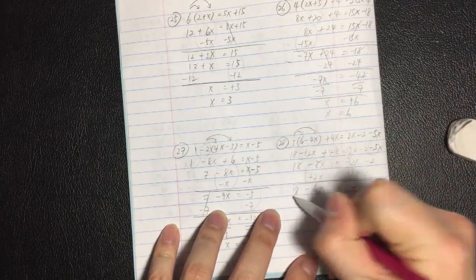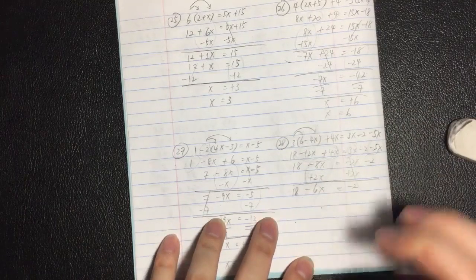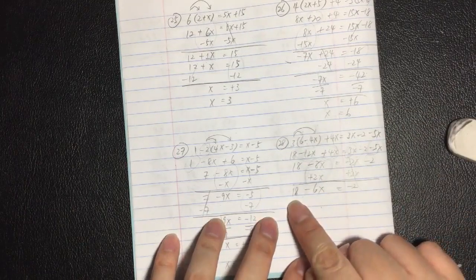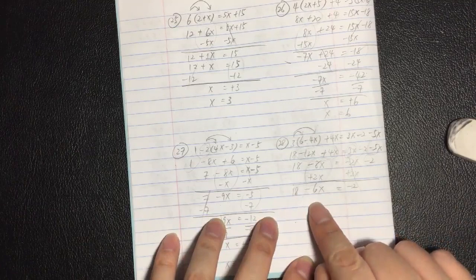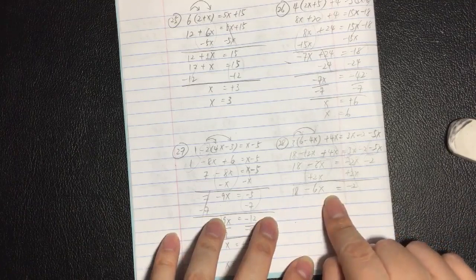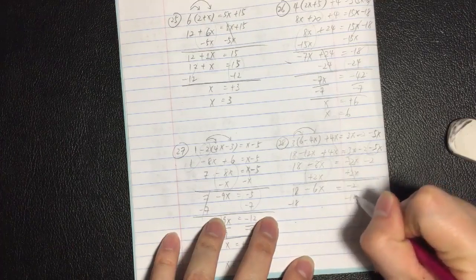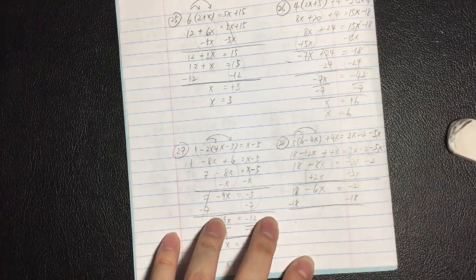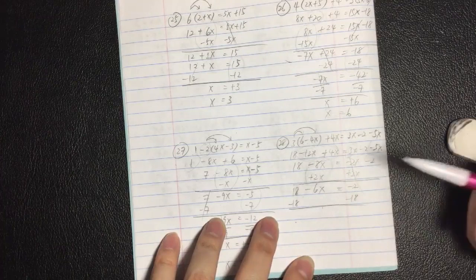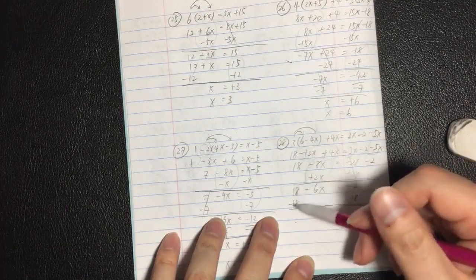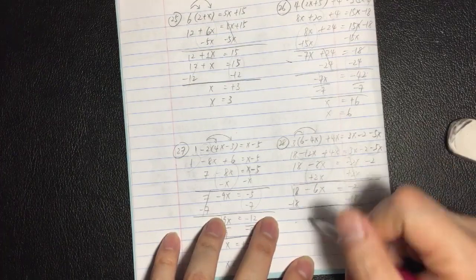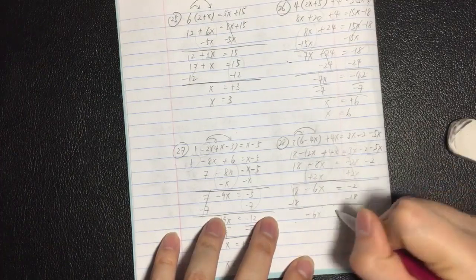In order to get s by itself, I try to eliminate 18 first, then eliminate negative 6. Let's eliminate 18 first. I can subtract 18 from both sides. On the left side, positive 18 and negative 18 get cancelled. We have negative 6x by itself.